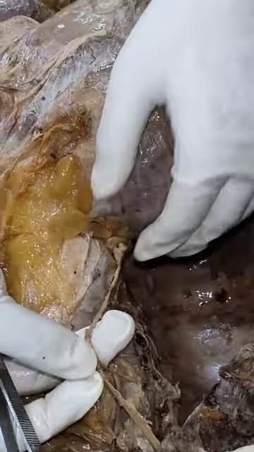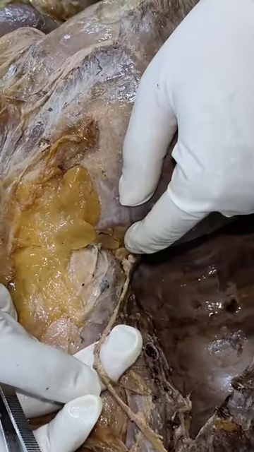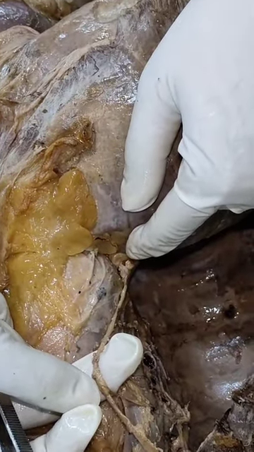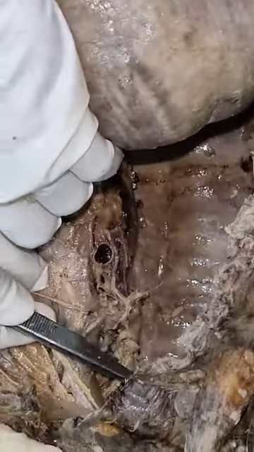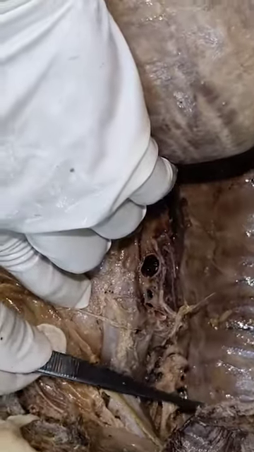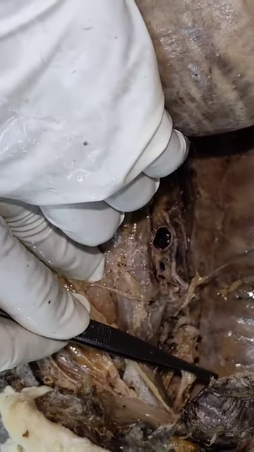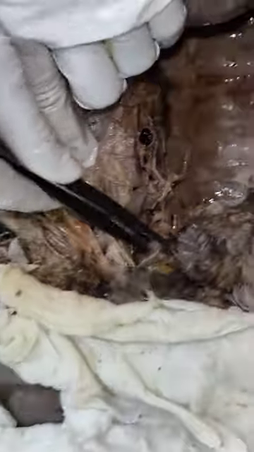Okay, so if it is going and piercing the right dome of the diaphragm, then it is your right phrenic nerve. But if you are unable to see that it is passing, then this particular structure becomes your right vagus nerve. Vagus nerve. Okay.